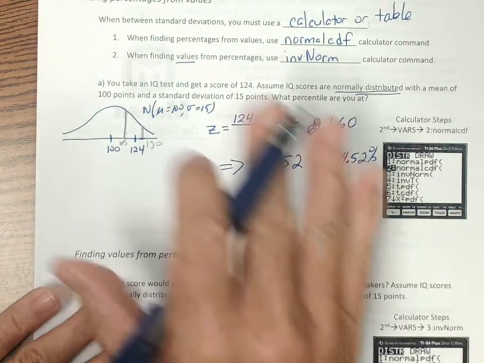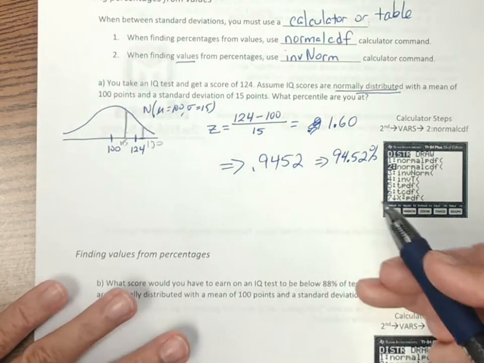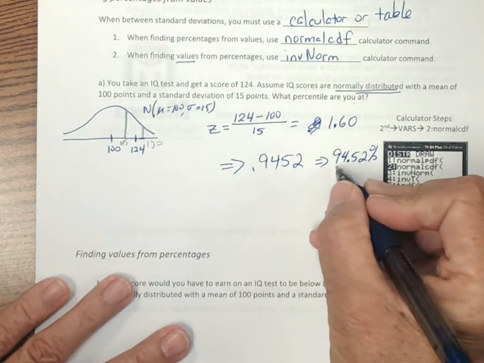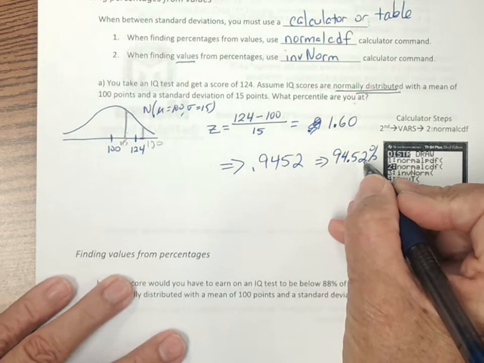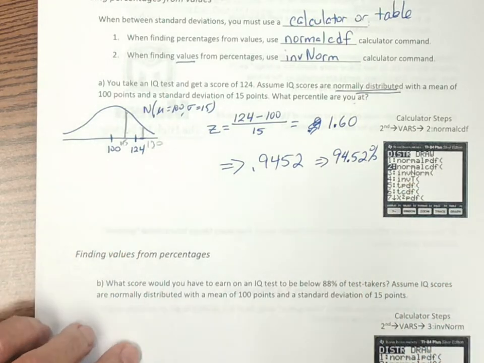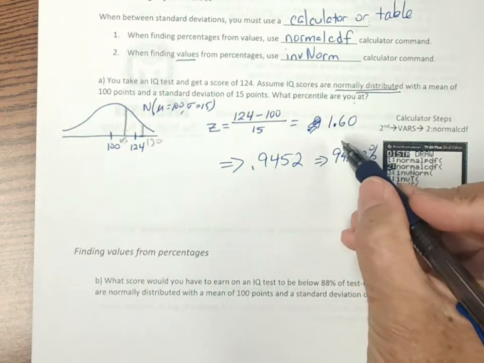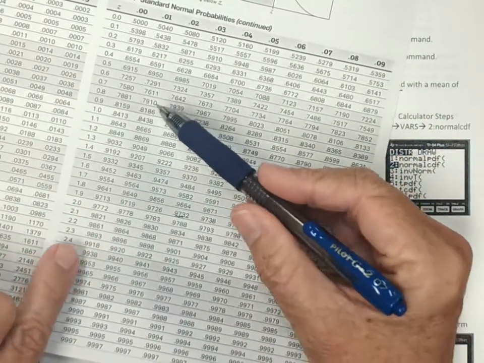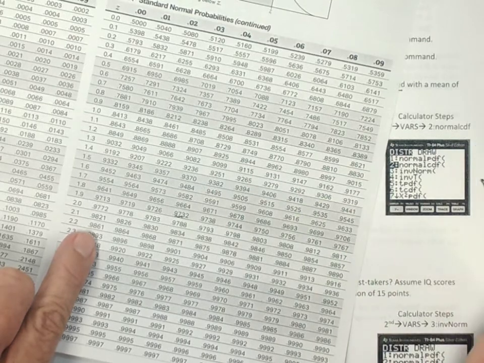Hopefully that stayed on the screen the whole time. So what percentile are you at if you score 124? You're at the 94.52 percentile. Okay? So again, I'm taking my z-score, finding it on the table, and that gives me my decimal, my probability.